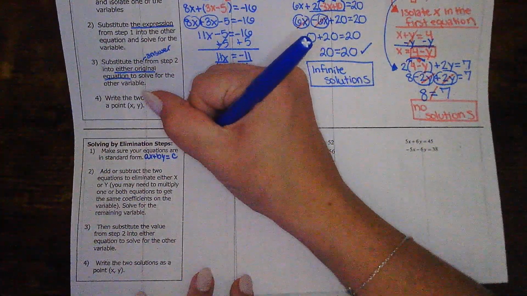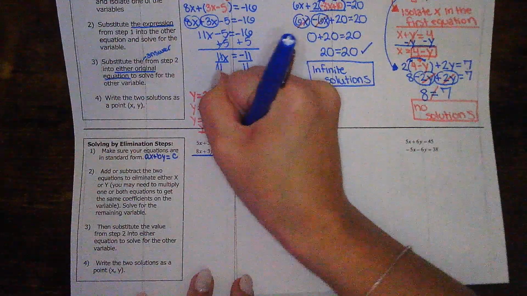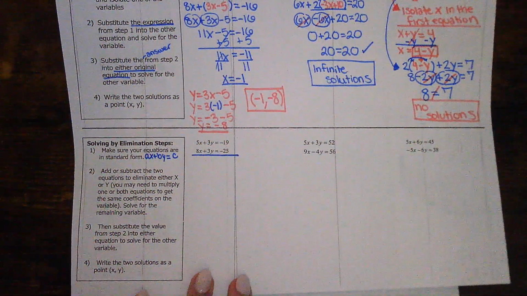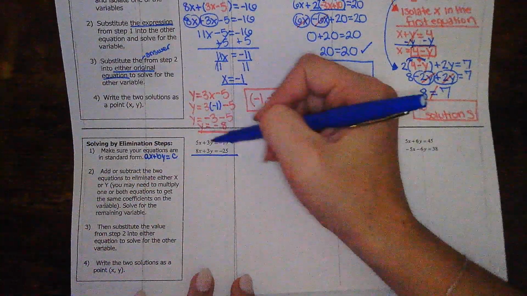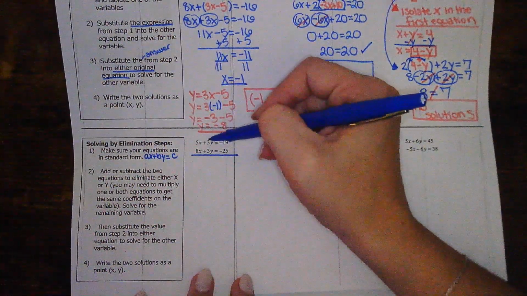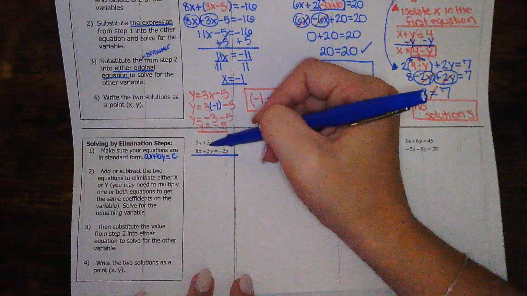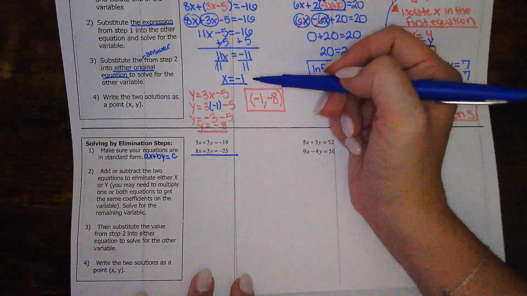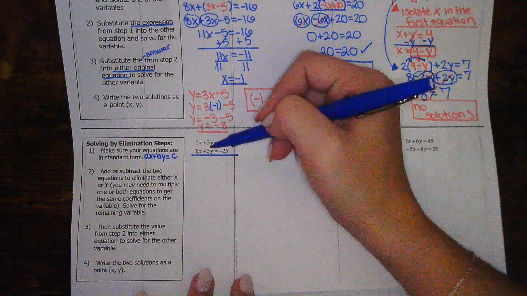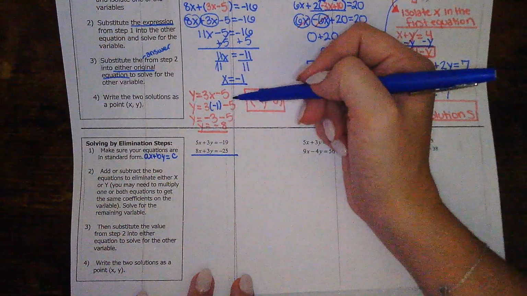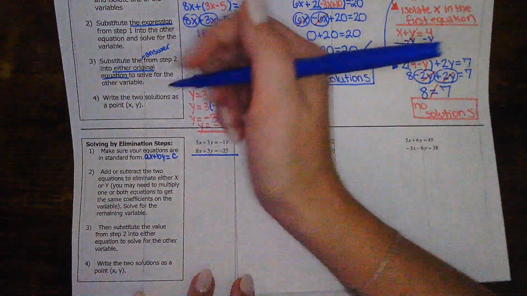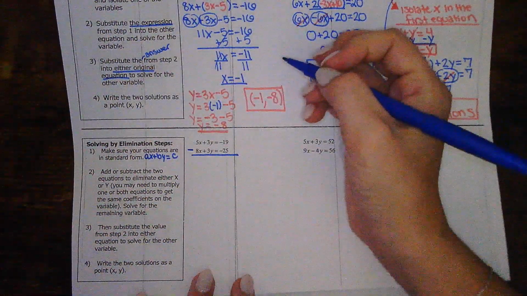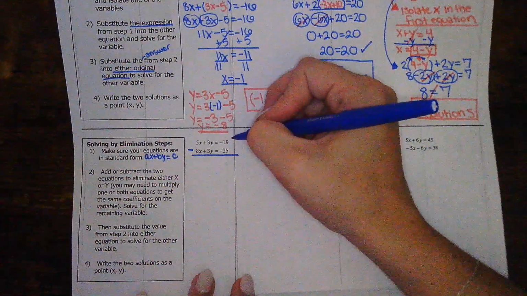So in this first example, we aren't going to need to do that because I already have matching coefficients, and those are the coefficients of y. Both of these equations, the coefficient of y is 3. So I don't need to multiply the equations by anything. Instead, I can just go ahead and subtract one equation from another.